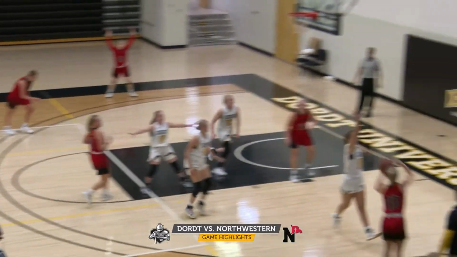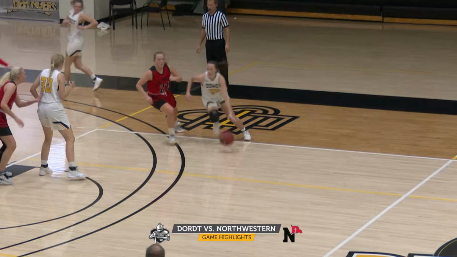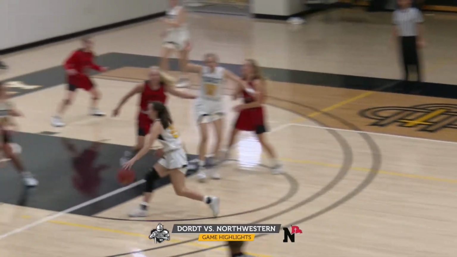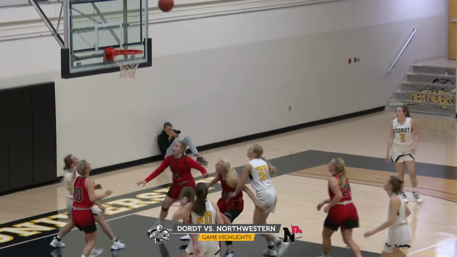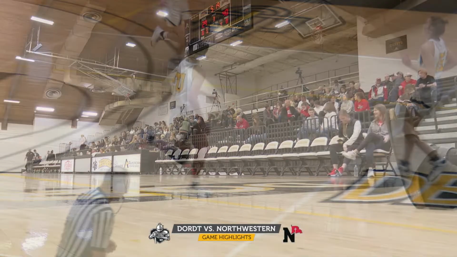Elena Kuiperis has 3 points. She's 1 of 3 from the field. Kate Drost has 2 points. She's also 1 of 3 from the field. Most of the scoring for the defenders has come from the bench.